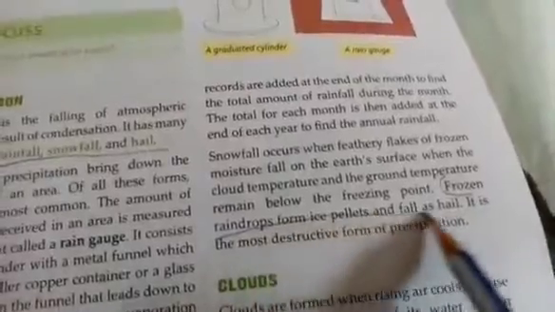Moving ahead with precipitation, that is your forms of rainfall, snowfall, and hail. Now, what is the meaning of hail? Very simple, frozen raindrops form ice pellets and fall as hail. Here we understand that it is the most destructive form of precipitation. Whereas we heard that dewdrops are beneficial, the hail is destructive.